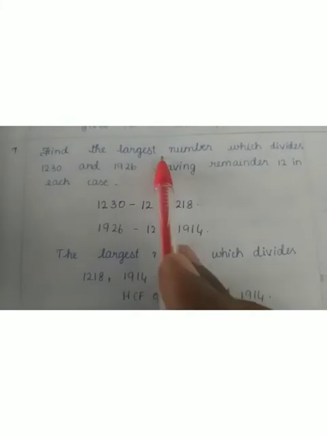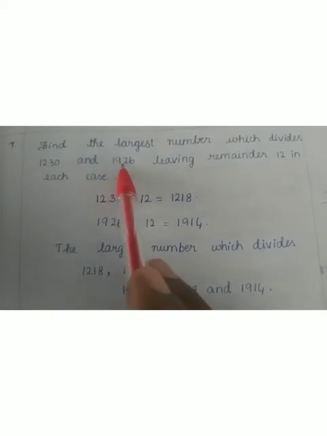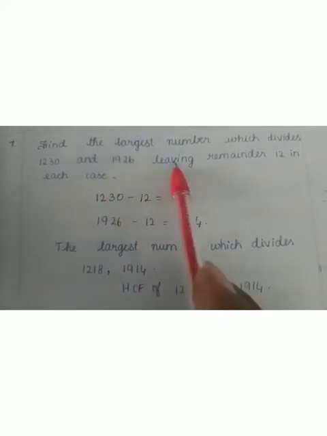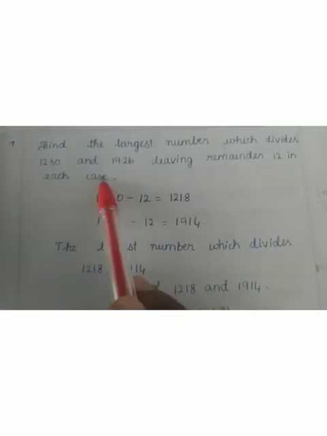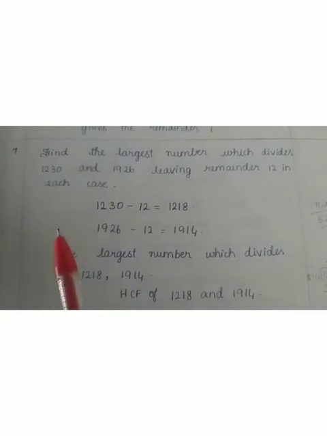Exercise 2.1, question number 7. Find the largest number which divides 1230 and 1926, leaving remainder 12 in each case. So students, understand the question. The largest number that divides both numbers commonly is the HCF. So we can find the HCF of these two numbers.